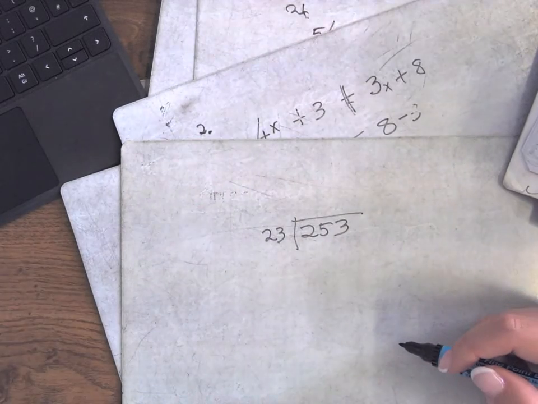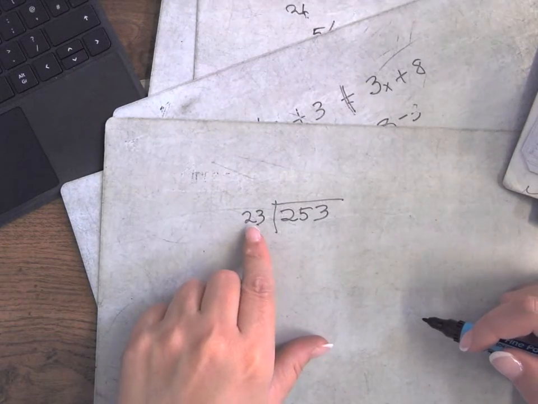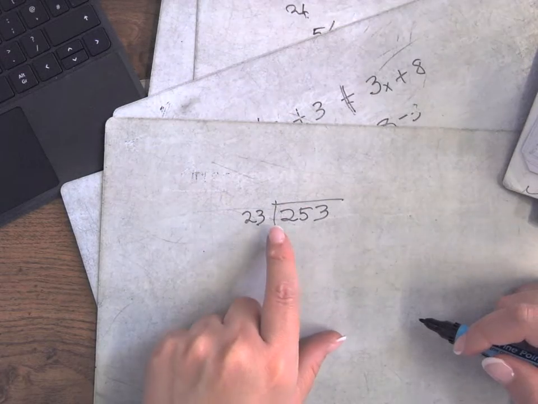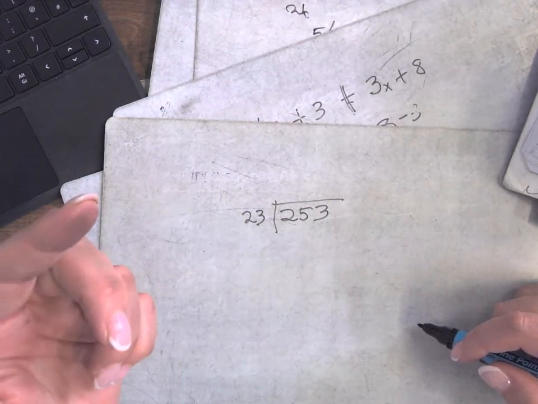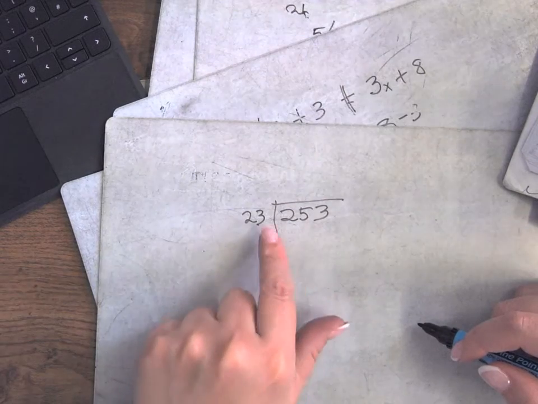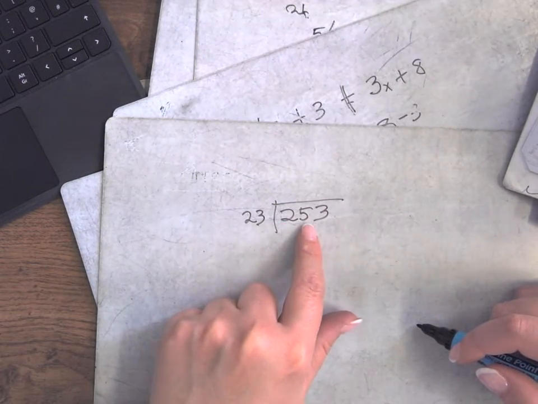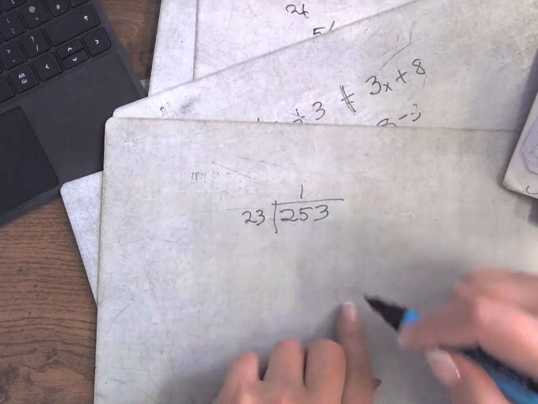Okay. So, you know the way in long division, you took the whole number 23 and you divided it into the first number. So you go 23 divided into 2. Does that go? Sure doesn't. So then you divide it into the next two numbers. So you go 23 into 25 goes what? Once, doesn't it?